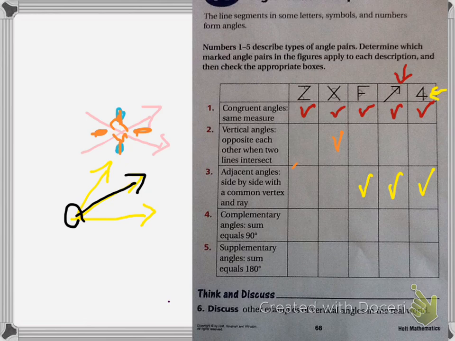Let's take a look at number 4. Let's go to green now. Complementary angles. The sum equals 90. Well, Z, I see two acute angles. Can I prove that they equal 90? No, I can't, so I'm going to leave that blank. For X, complementary, even though they look like acute angles, I can't prove that they equal 90. For F, they are next to each other, and they make a straight line right there. A straight line is not 90 degrees, so that's not true.